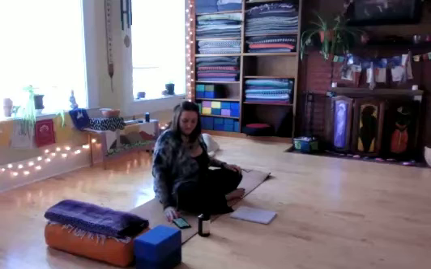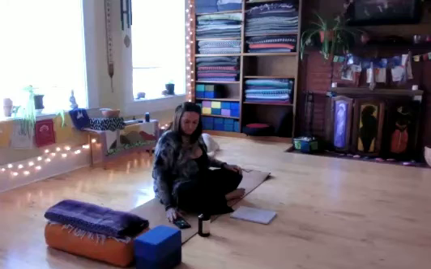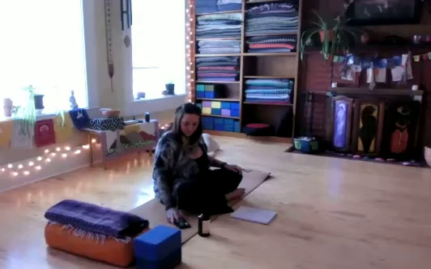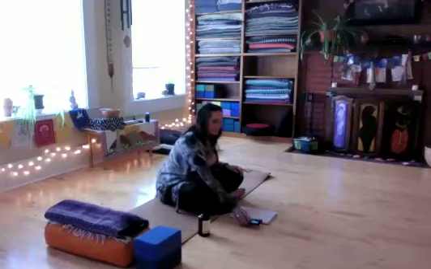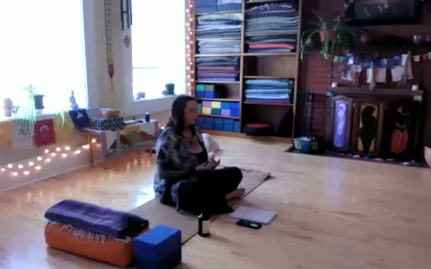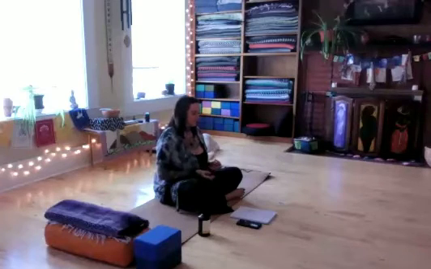And take a deep breath in through the nose. Exhale, sigh it out. And just begin to settle into the earth, feeling into your roots, your legs, your hips, the bottoms of your feet. And the hips settling here.